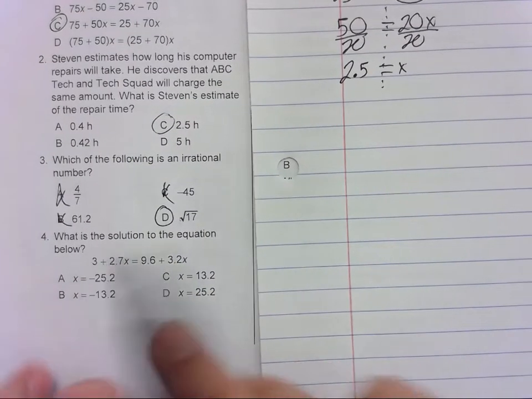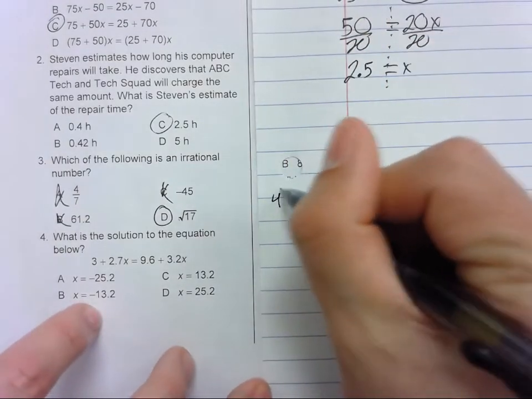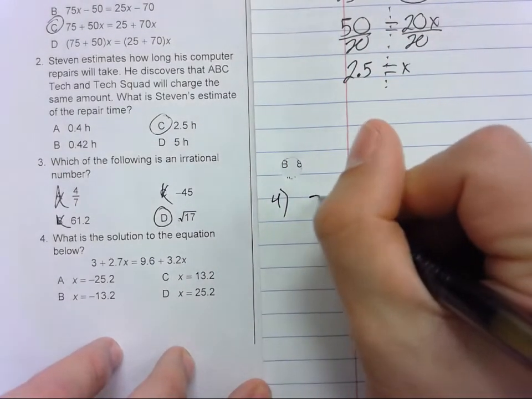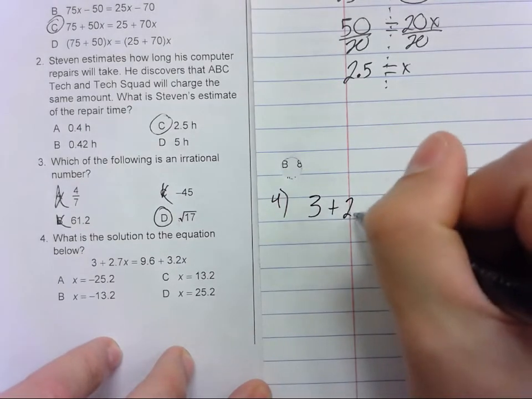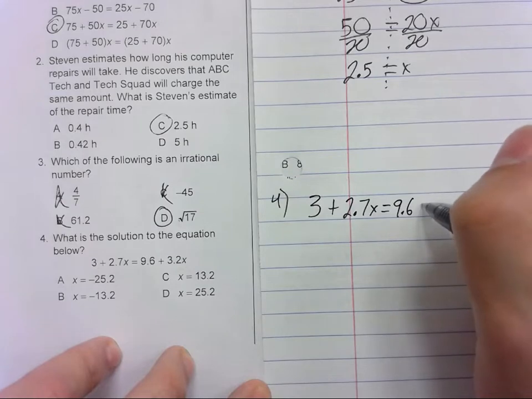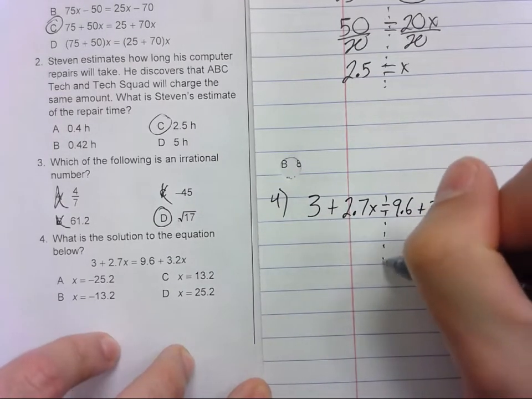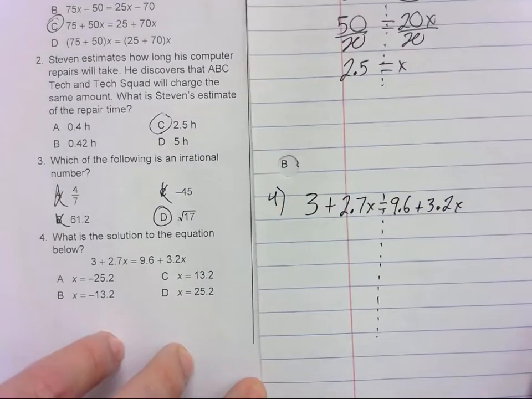4. What's the solution? So we need to solve that system of equations. So that's 3 plus 2.7x equals 9.6 plus 3.2x. Balance bar.